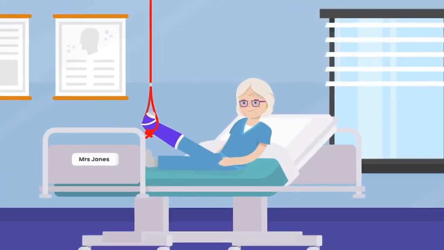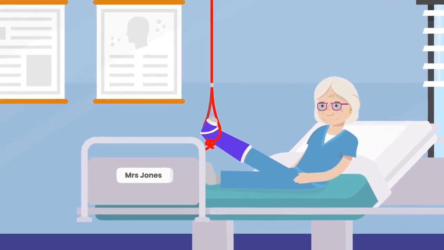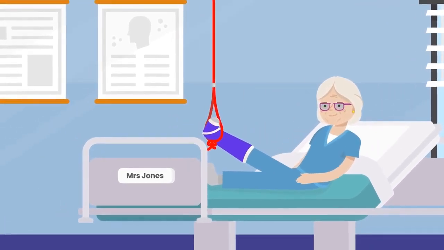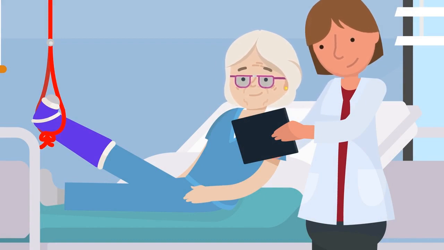Mrs. Jones has dementia. She was receiving care in her home, but she had a fall and was taken to hospital. Her leg is broken, so she's been admitted and will need to stay there for a few days. The hospital can use the Care Data Service to check Mrs. Jones' current care package and understand her needs.